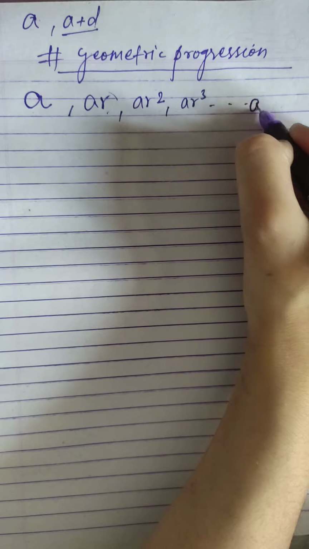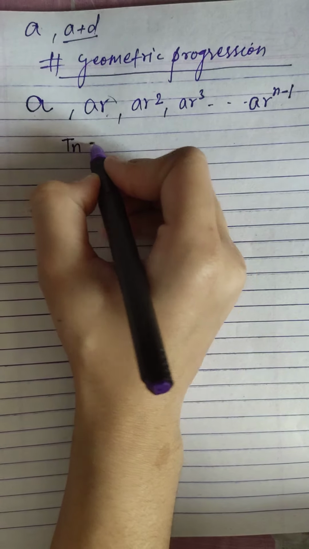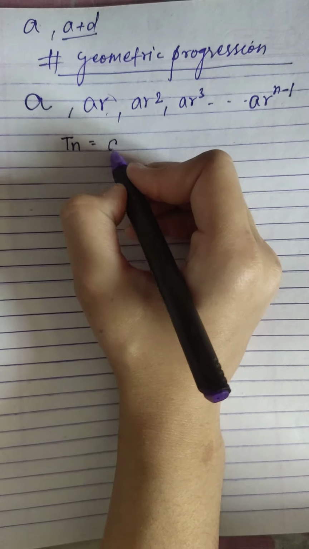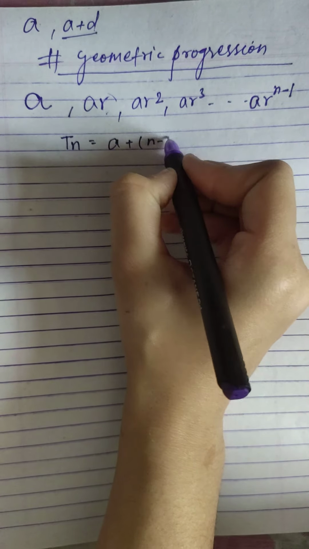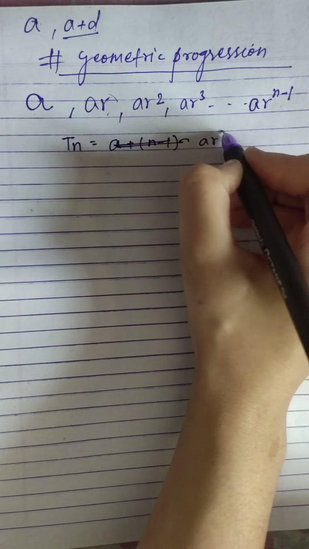So its nth term will be A R to the power n minus 1. Okay, so this is an important formula. Tn equals a into r to the power n minus 1.